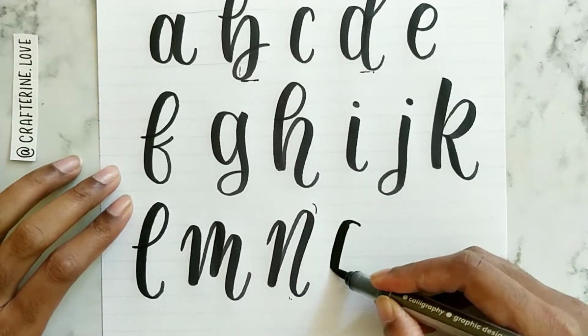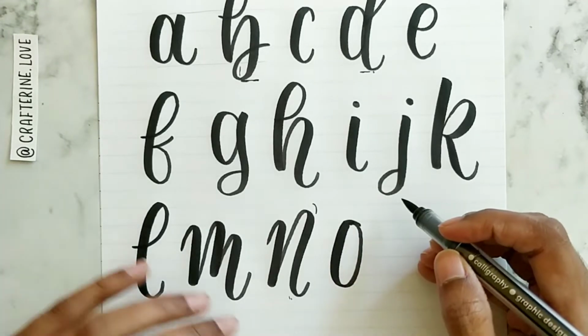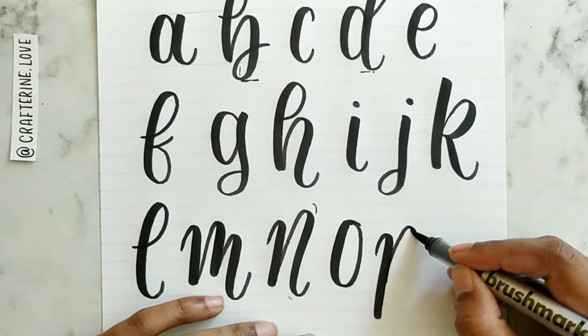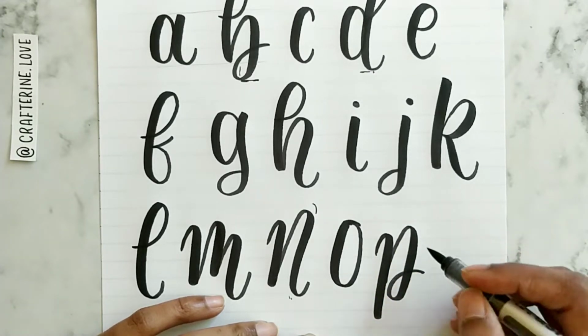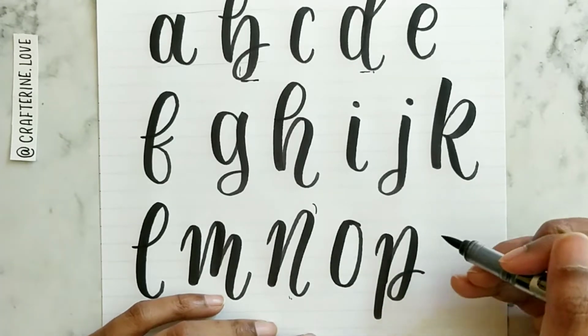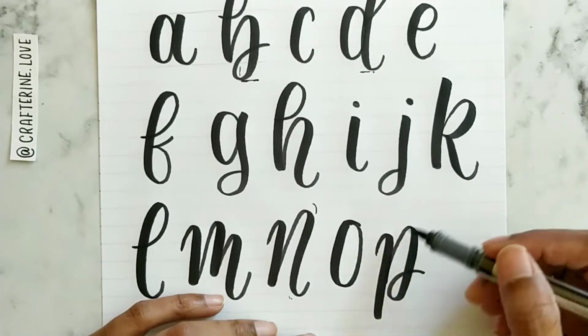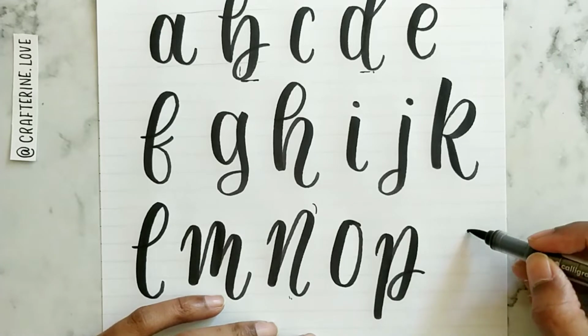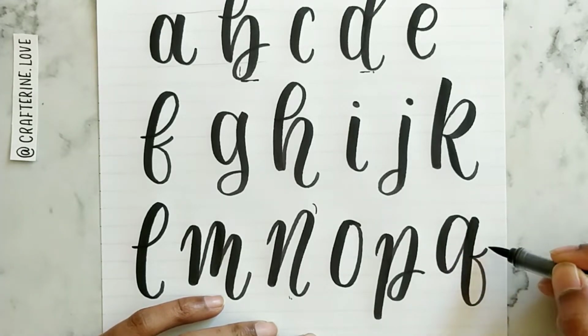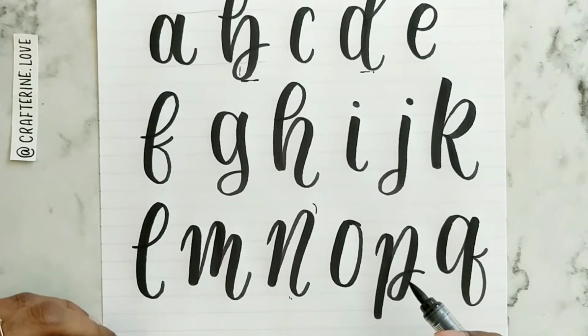Alright, now for O, nothing much you can do. Again, for P, I like to bounce this portion. Again, depending on the word, I can choose to keep it normal or bounce it again. And Q also, nothing much you can do.